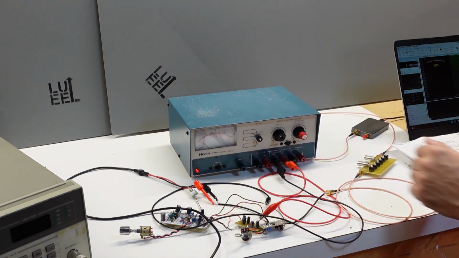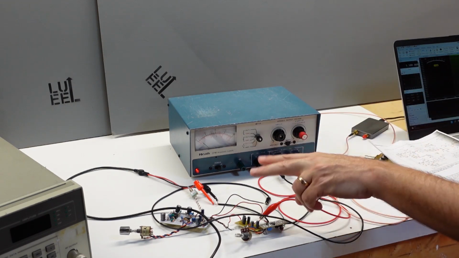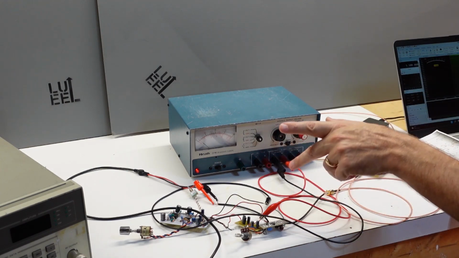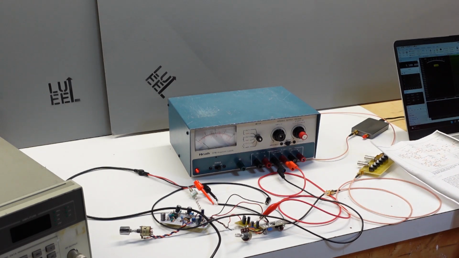It's just the way the component Rs and Cs matched up. And the other nice thing about this circuit is the two tones are equivalent power. One's not significantly stronger than the other. That's another thing that you would need for IMD measurements.